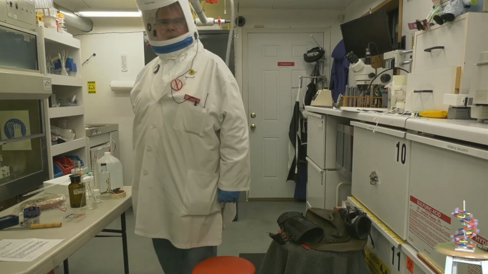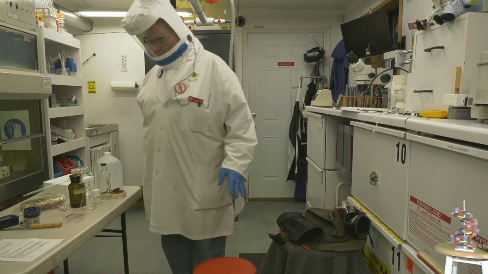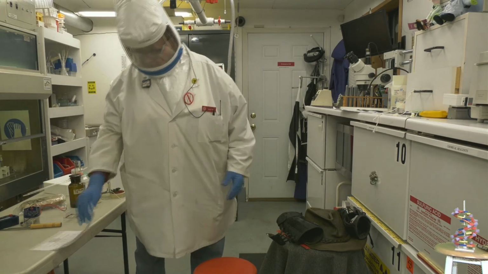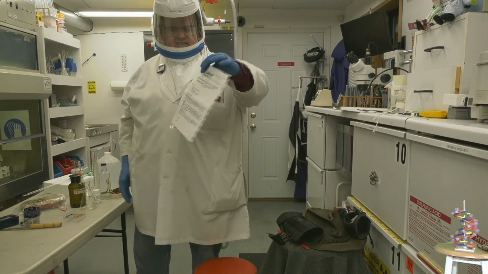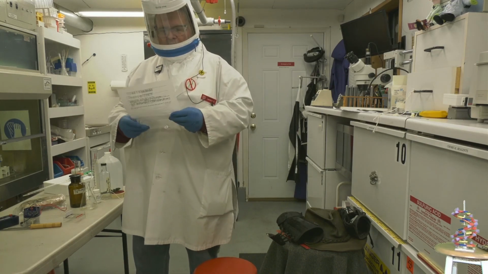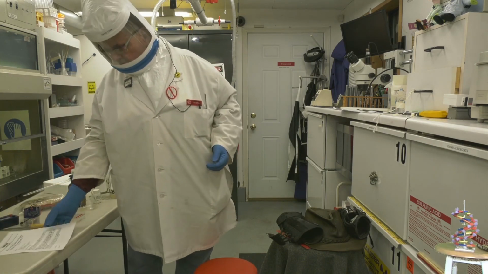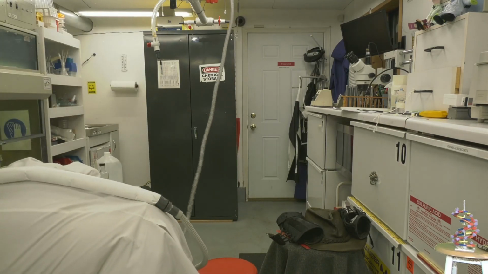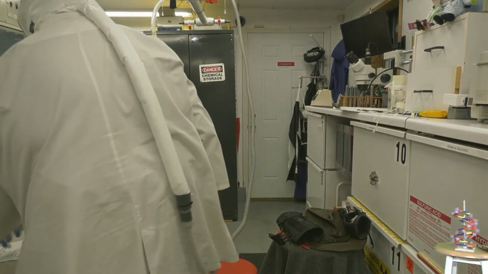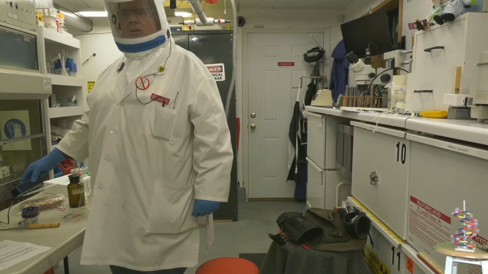Anytime you're going to run a lab, you should always take a look at the instructions. Make sure that you're not doing something incorrectly. It's very important.